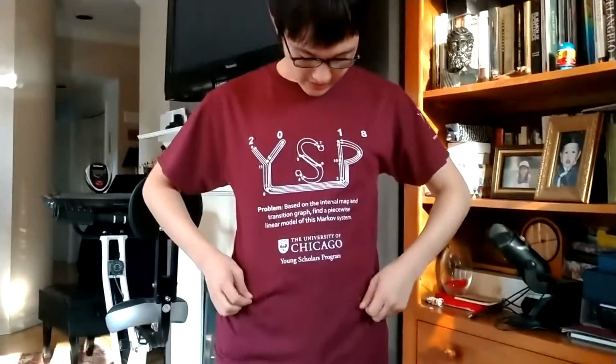I made a shirt. So, I made a t-shirt for YSP, which is a Young Scholars Program. It's a program at the University of Chicago where we learn about math that isn't typically taught in schools. So, yep, today I got this t-shirt finally, which I was hoping will get printed. I created the design for the t-shirt, which has a piecewise linear function and an interval map.